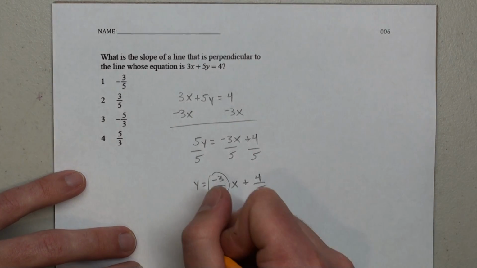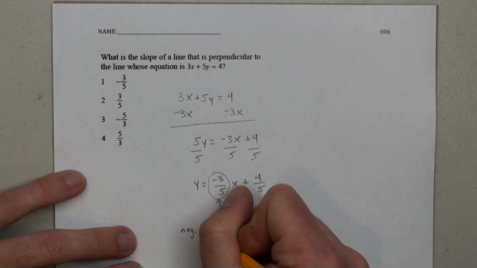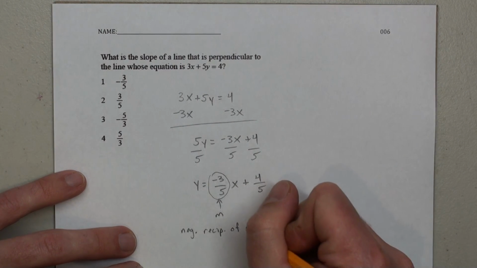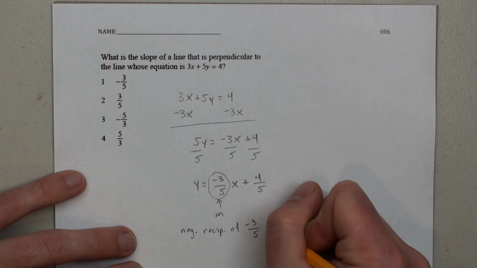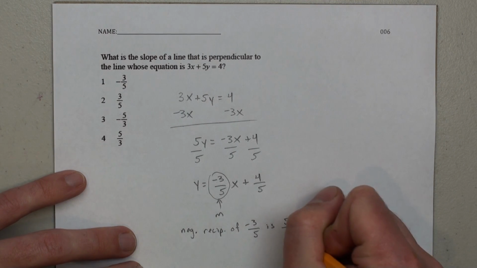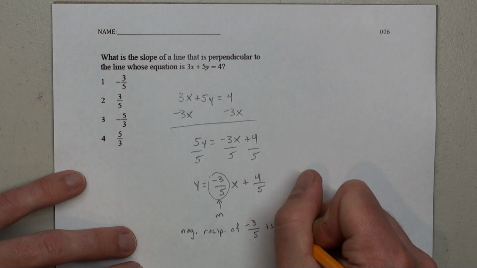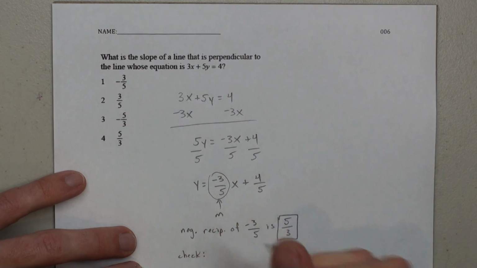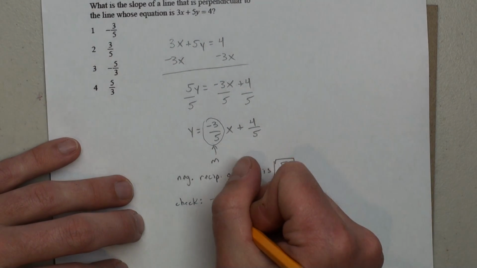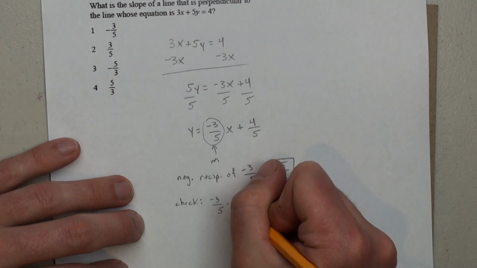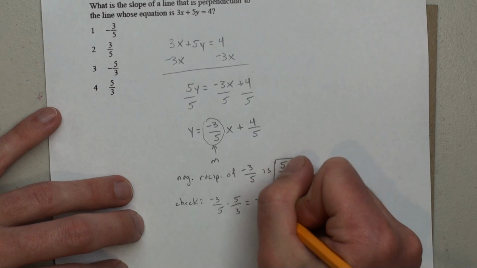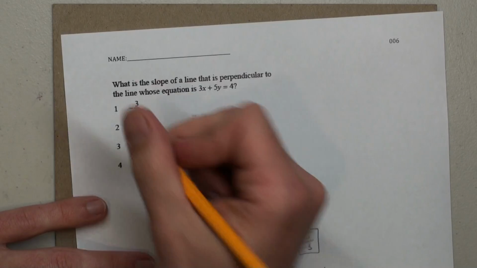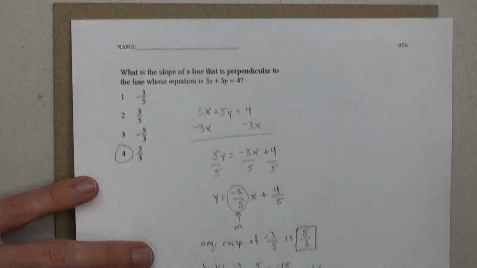Here's my m. So the negative reciprocal of negative 3 over 5 is 5 over 3. Let's check that. Negative 3 over 5 times 5 over 3 is negative 15 over 15, which is negative 1. It checks. Choice 4.